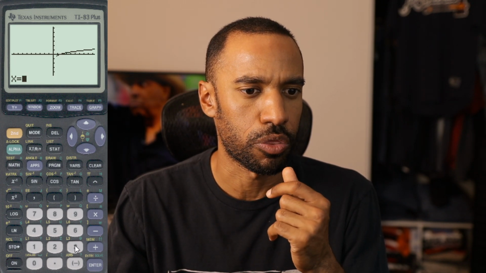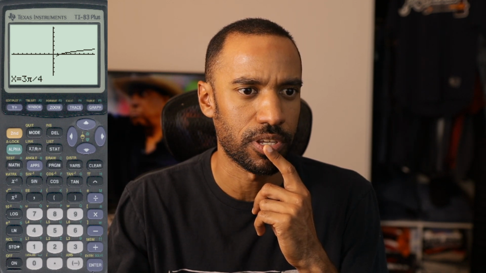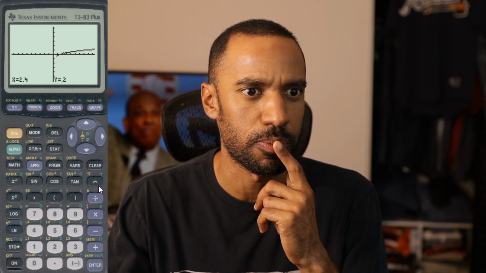I can do the trace feature on the graph or find value. So let's just put 3 pi over 4 here and see what it's actually hitting for a y value instead of going to the table. So it's that one right there. Let's zoom in on that. I hope I can zoom right in on that specific point. I think it's near it. So let me see that one more time.